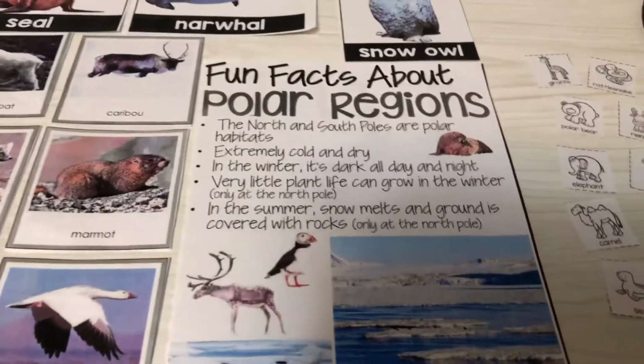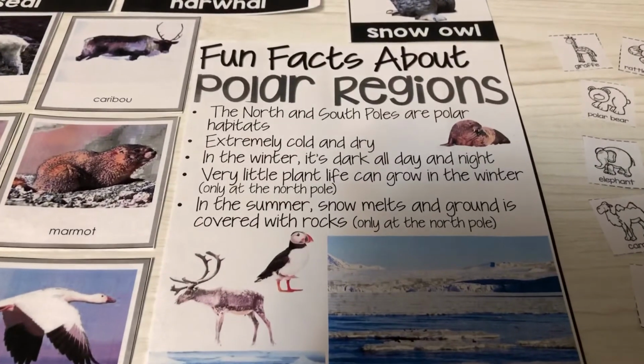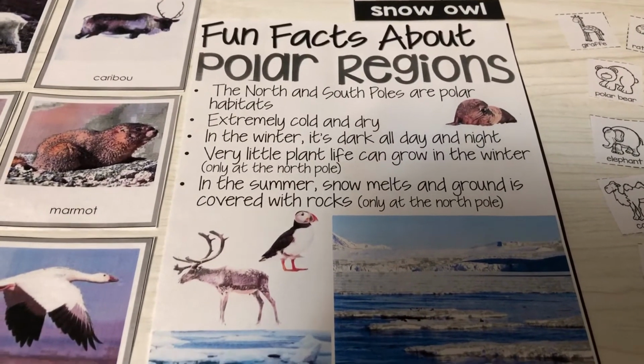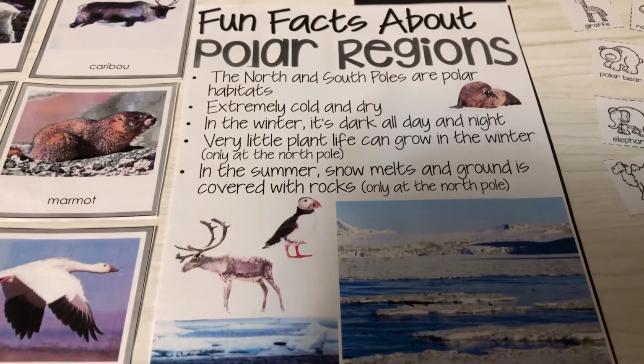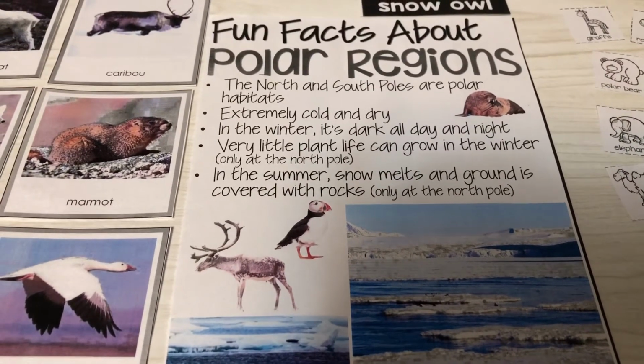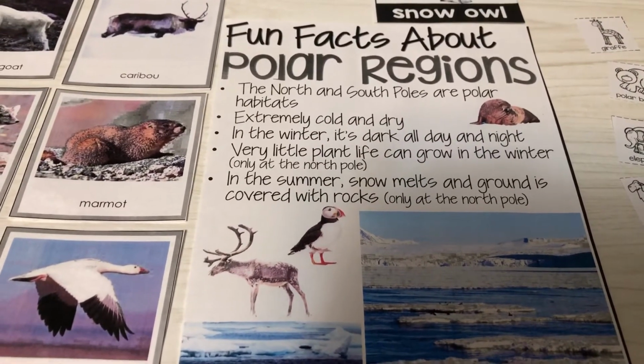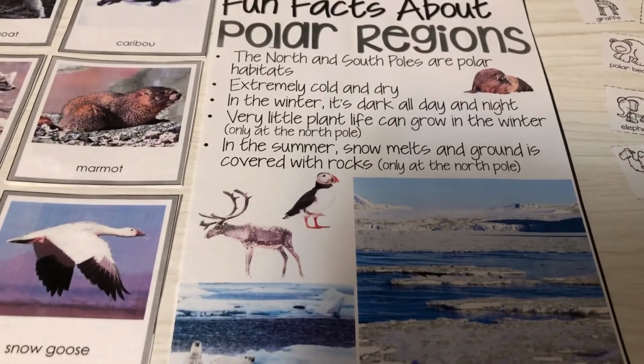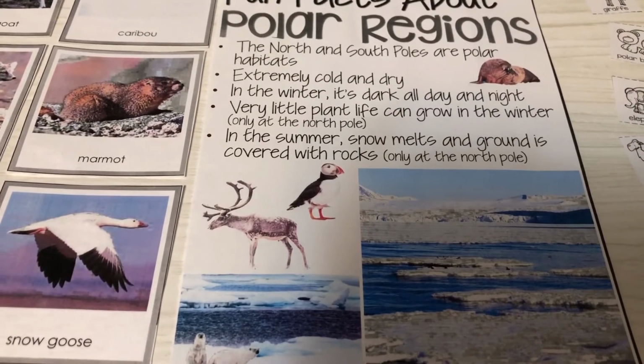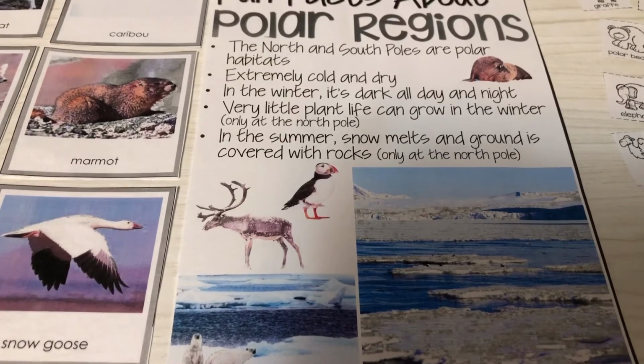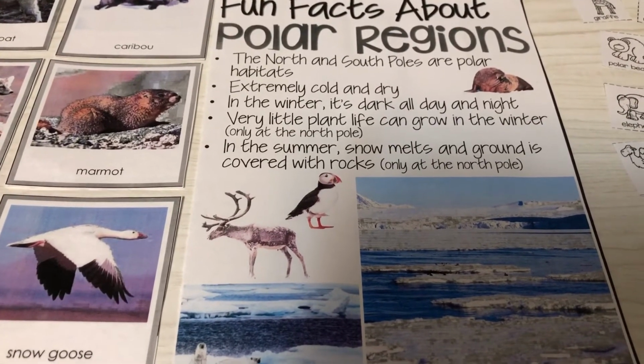The North and South Poles are polar habitats. They're extremely cold and very dry. That's why they're also a tundra, a desert. In the winter, it's dark all day and night. That's because the sun is on the other side of the tilt from the earth.